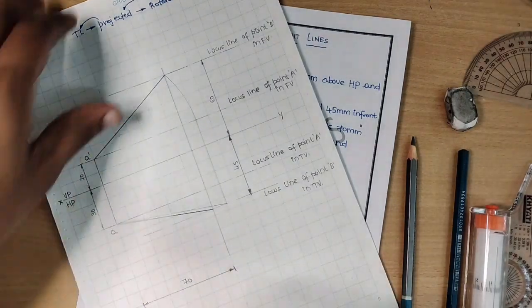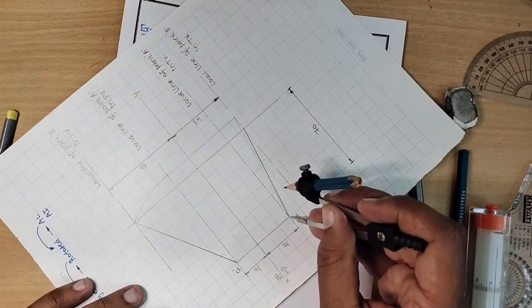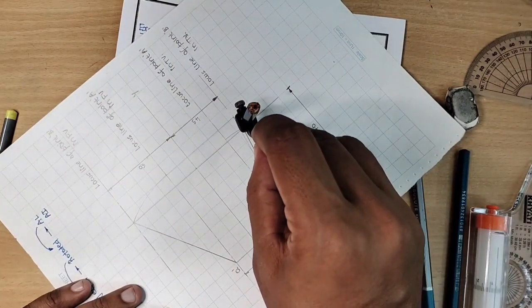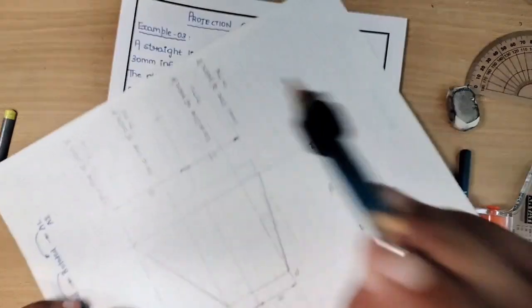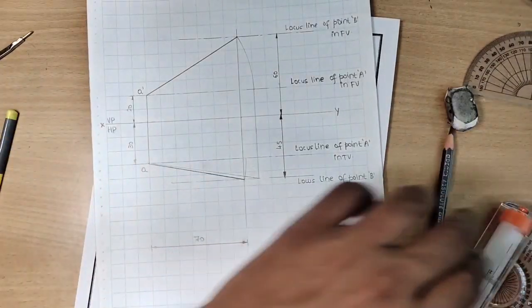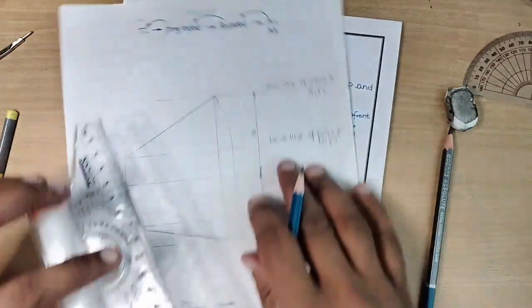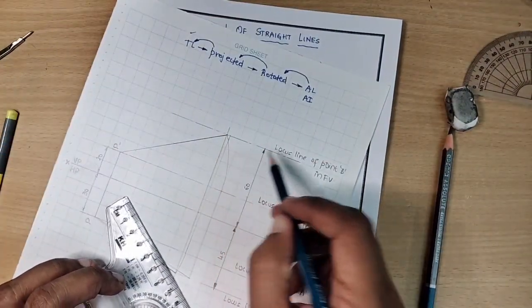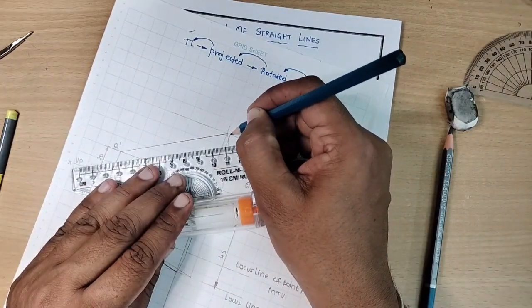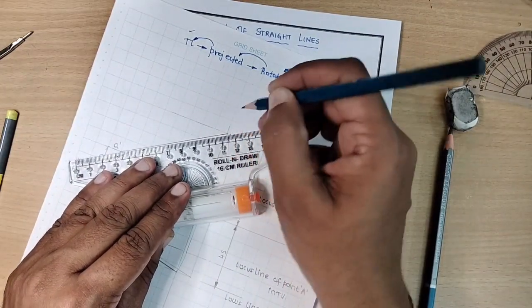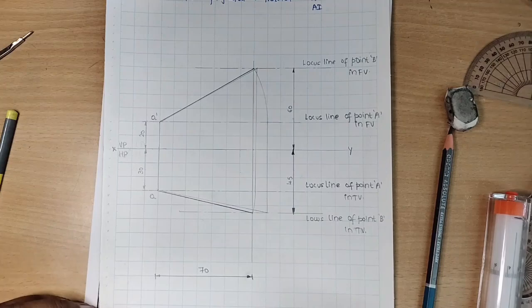Let us follow the same procedure once again. I am having the apparent length at the top view. Point as the center, this is the radius. Rotate the apparent length. That has to be projected, so that it intersects with the topmost locus. Join it to the initial point A dash as a true length with a minimum thickness. This would be the solution.